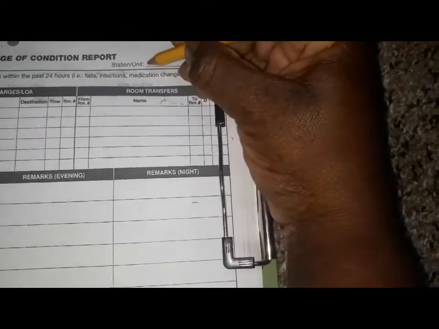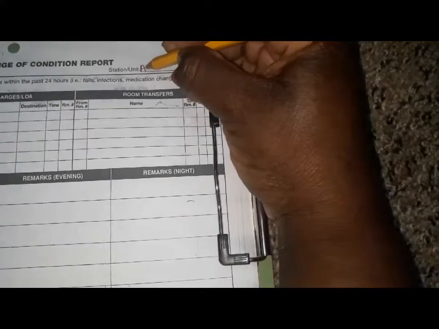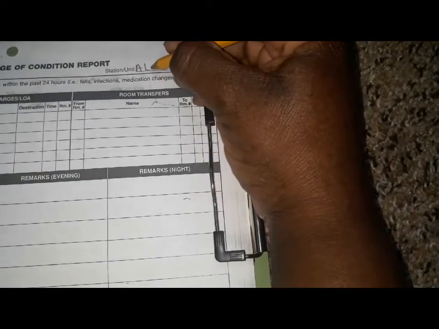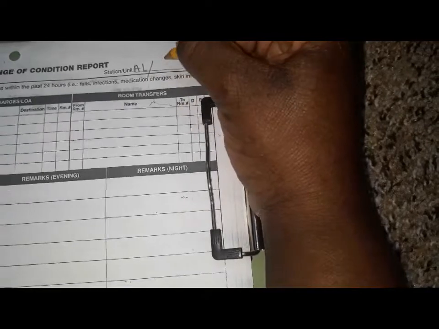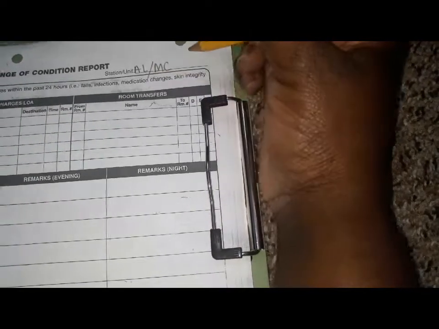where it says station or unit, that's where you would put, for me, since I work in assisted living and memory care, I would put AL, assisted living. Or if I was working in memory care, from time to time I do, I just never did a video on it, I would put MC for memory care.